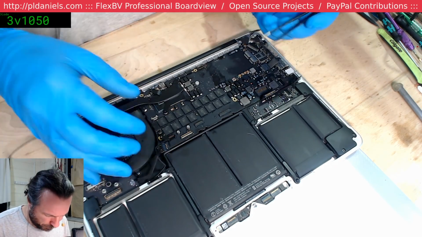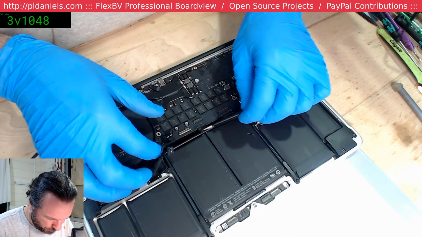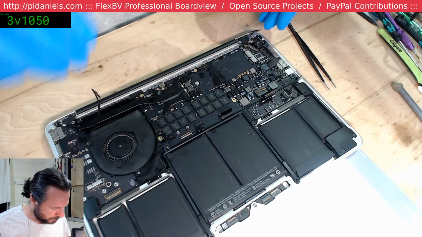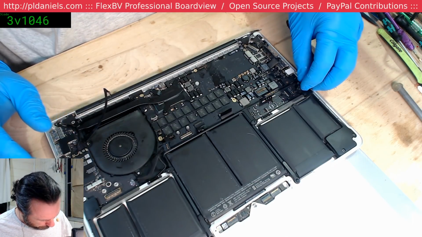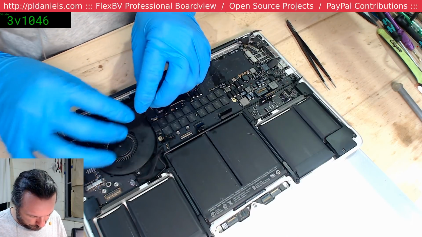Oh my god, I hate doing these. This is the worst part, for me. Just getting the flexes back in. Flippity, flippity, flip. Flip. No.